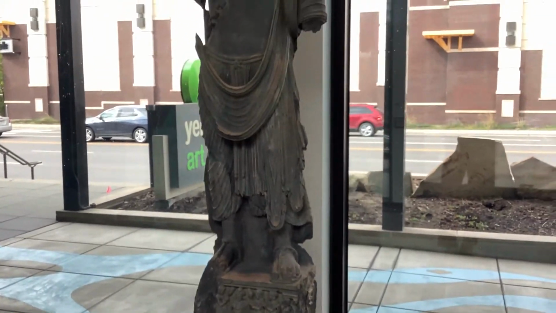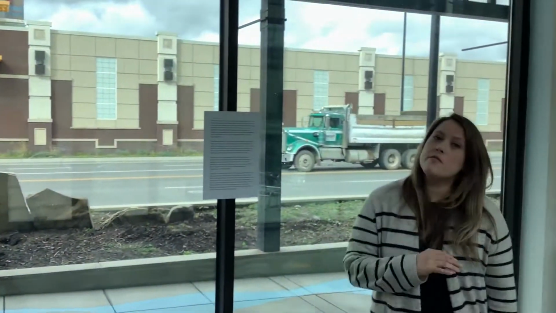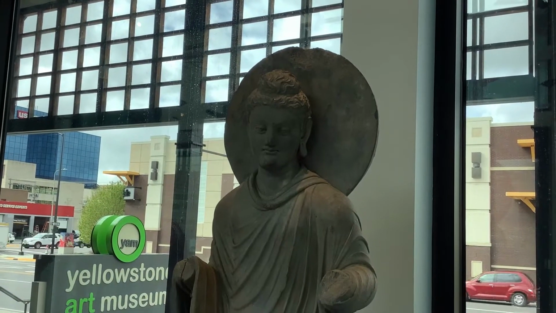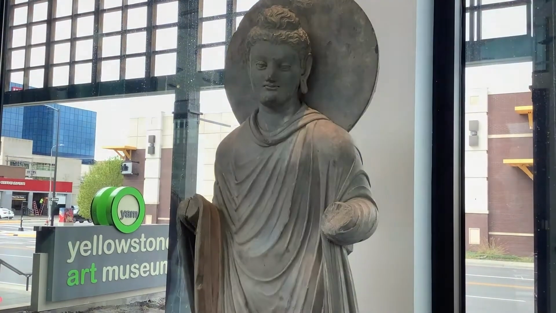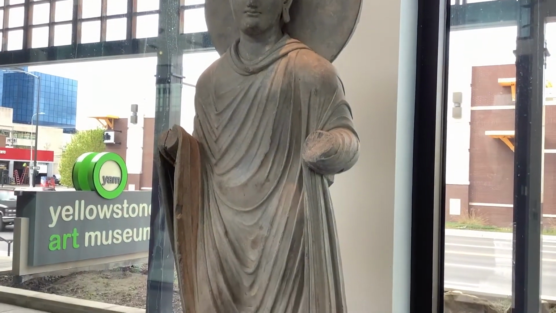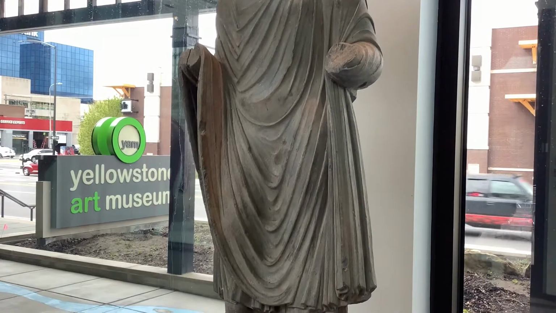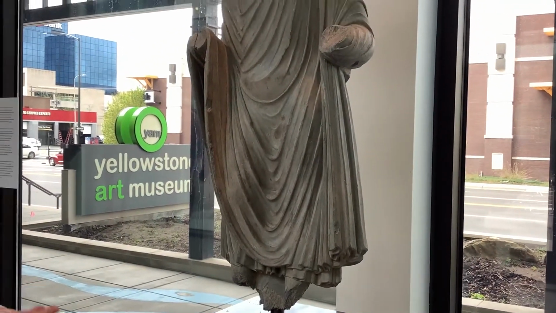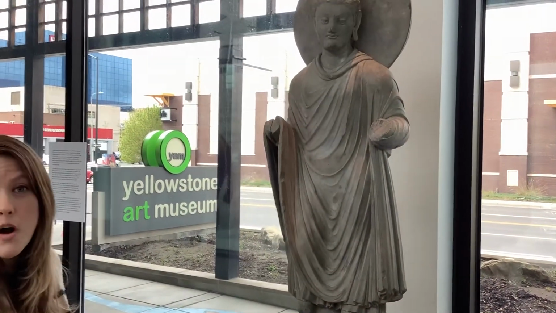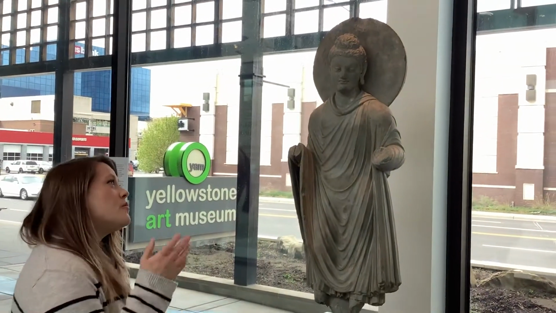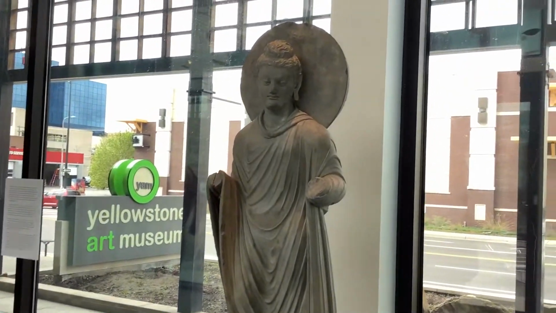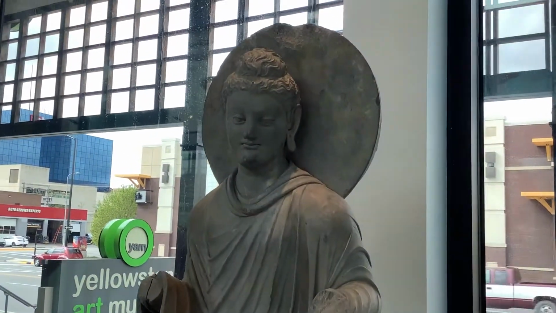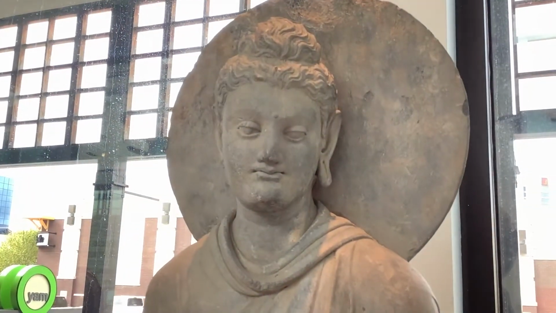Now, if you follow me over here, we'll take another look at a different schist sculpture. This sculpture is a depiction of the Buddha Shakyamuni, who preached the early teachings of Buddhism. You'll notice here, it's very idealized as opposed to realistic, even though it depicts a real person. And if you really focus on the face, it's not really masculine or feminine, but it's kind of wise and serene.